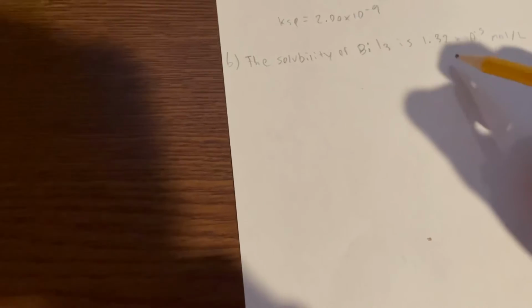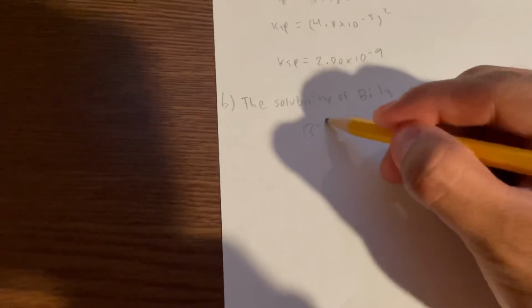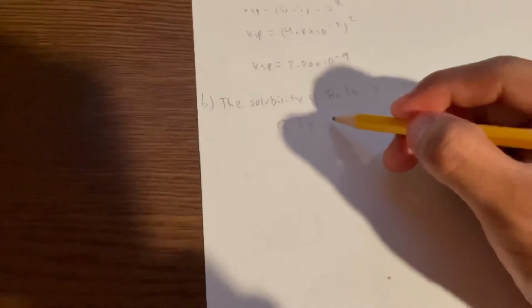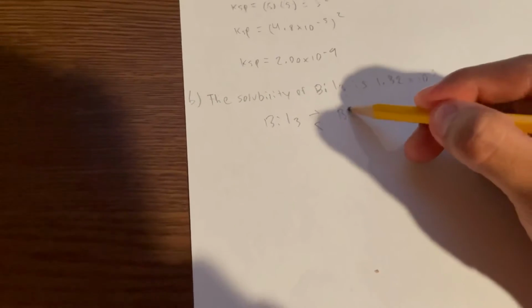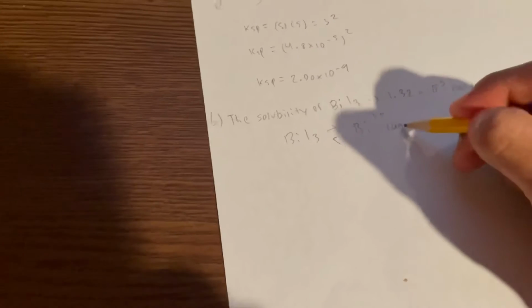Now we move on to part B. We have BiI3, with solubility 1.32 times 10 to the negative 5 moles per liter. So we start with the compound, and it dissolves into Bi3+ aqueous plus I minus.